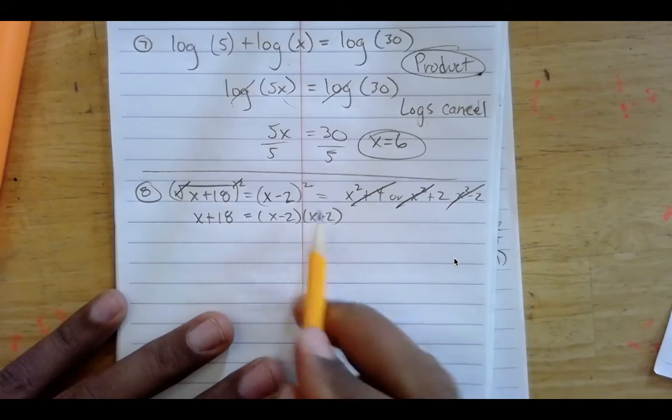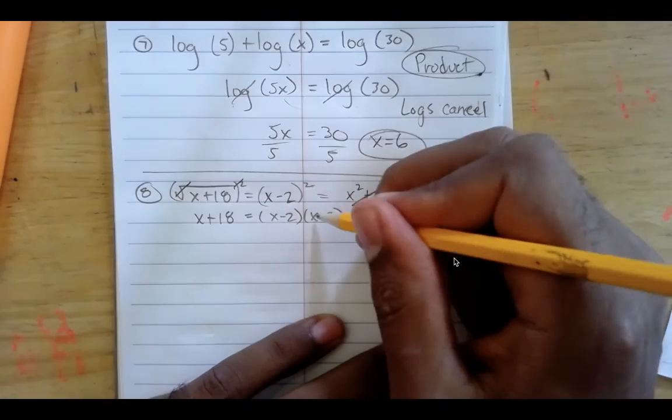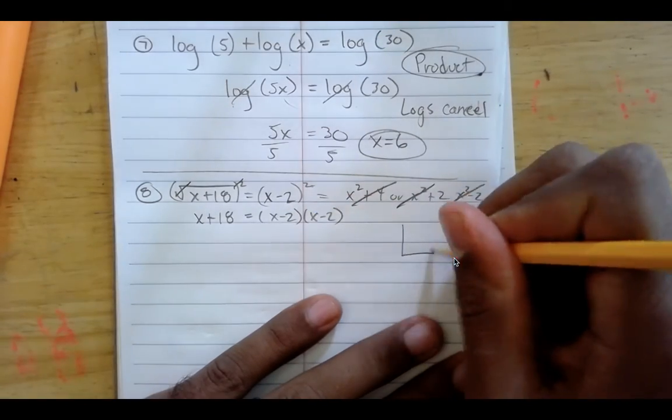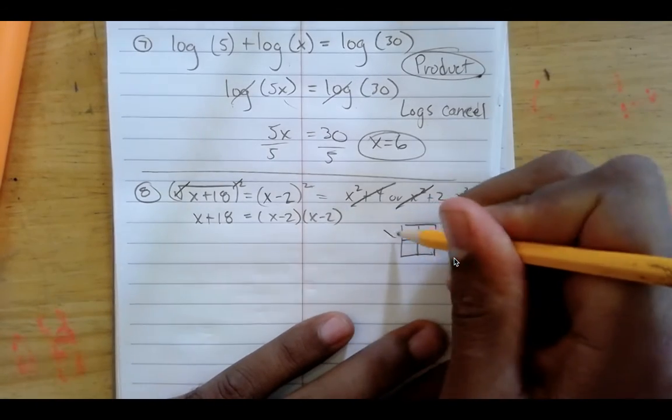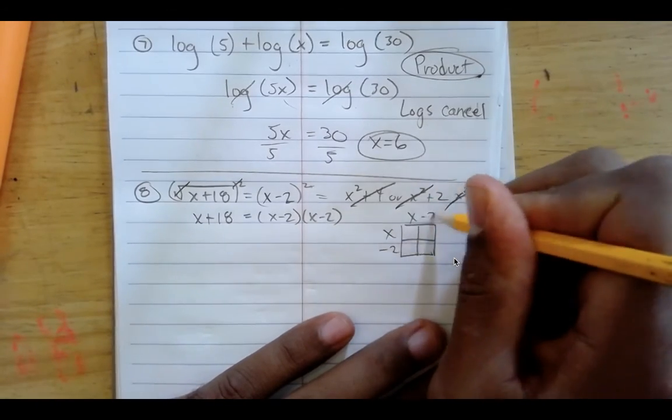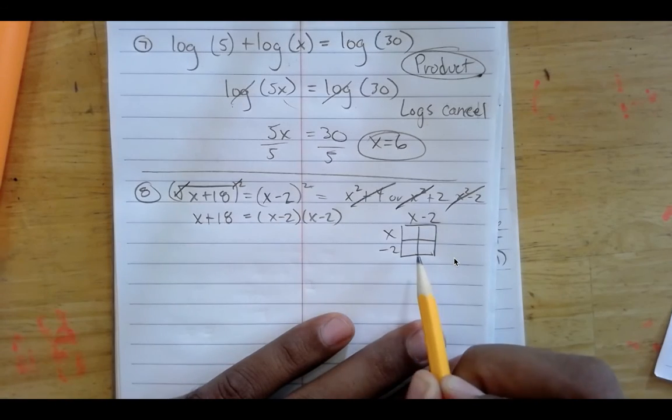Okay, so in order to multiply that out, I'm either going to FOIL it, if you guys remember how to FOIL, or I'm going to use the box. And when you use the box to multiply, you put your factors on the outside. And then your terms will be on the inside.